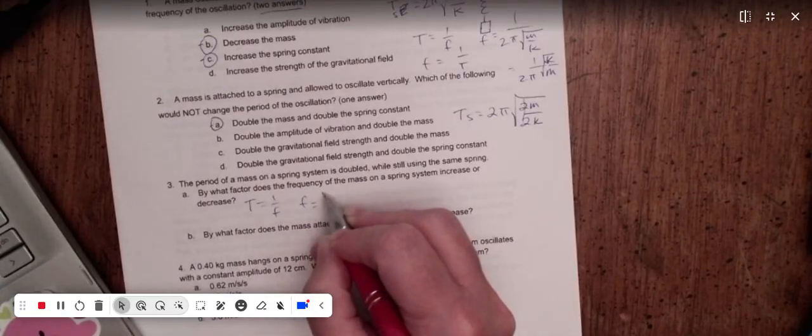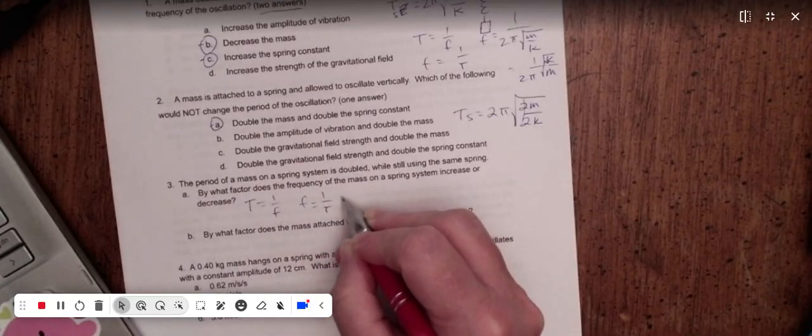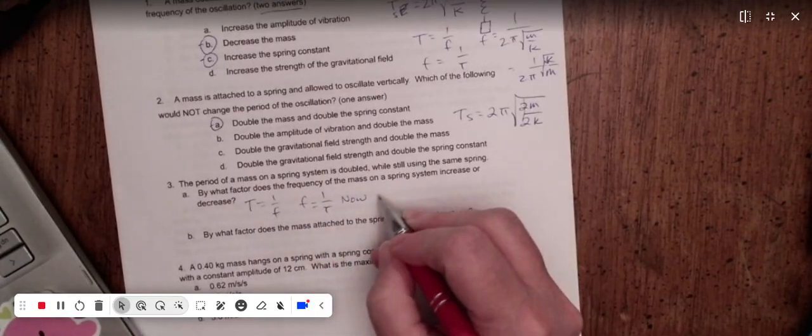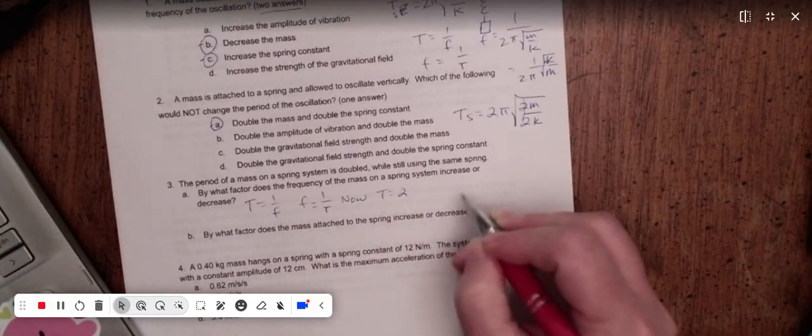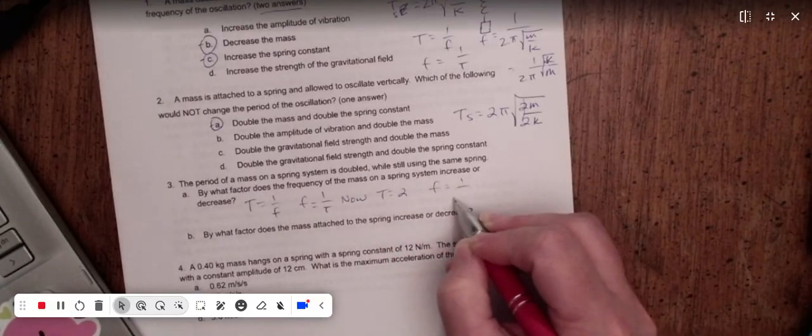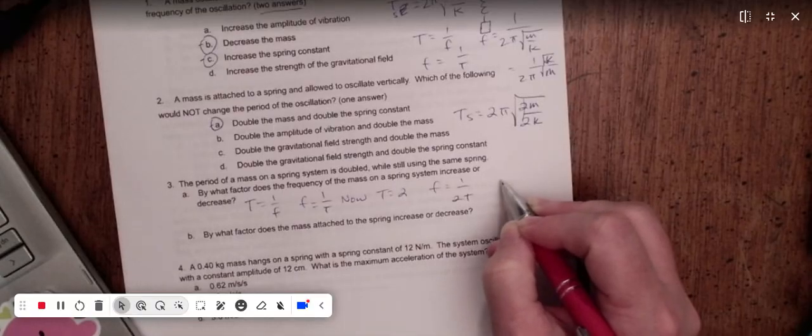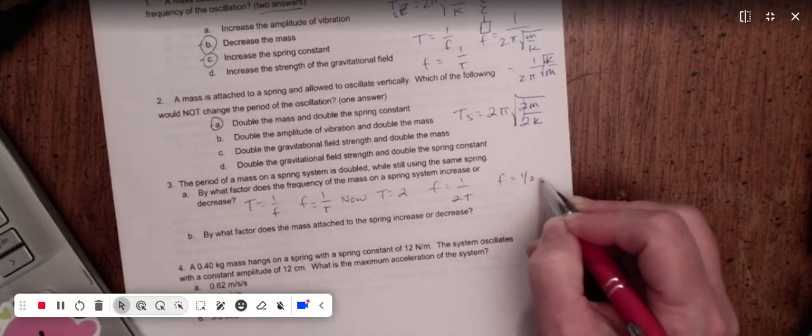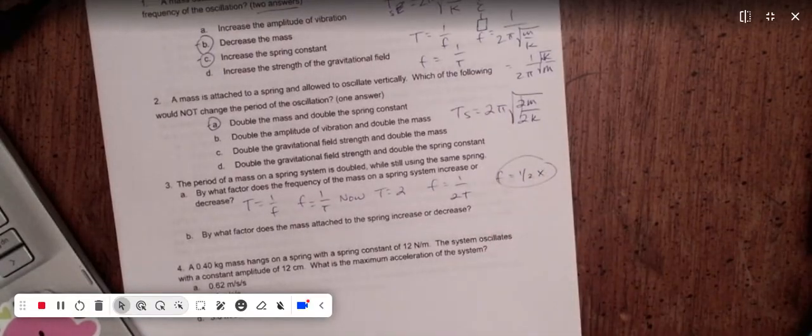Frequency is 1 over period. If I double period, now my frequency is going to be a factor of 1/2, because those are inverse of each other. If one of them goes up, the other one's going to go down.